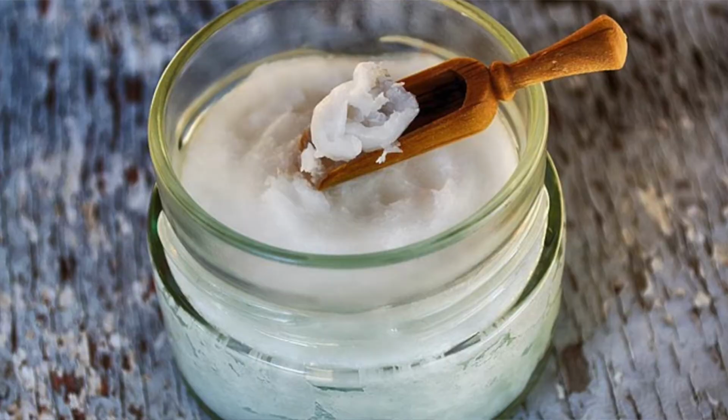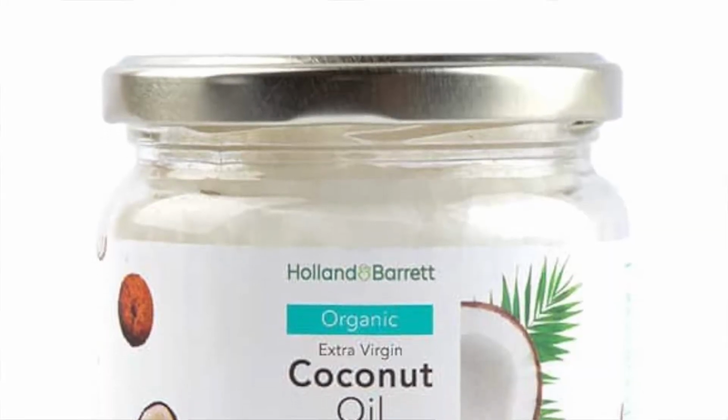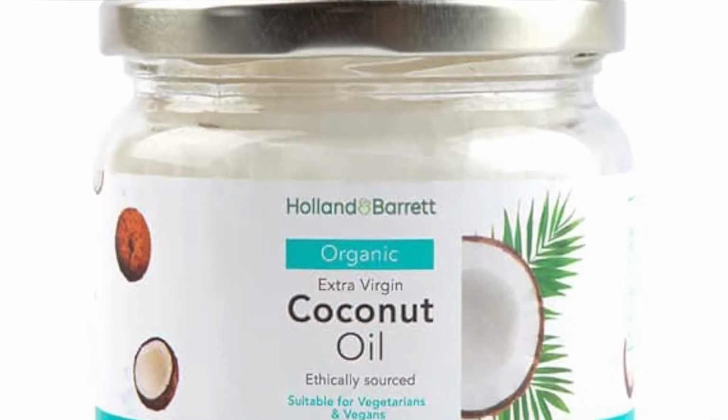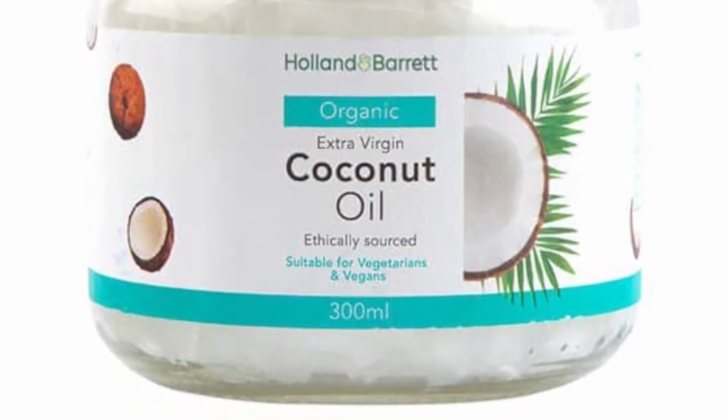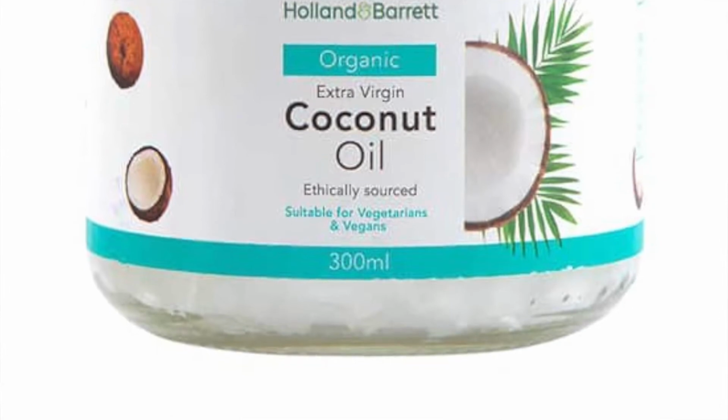Look for unrefined, mechanically produced oil, which can be called virgin. Avoid refined, hydrogenated coconut oil. How can you tell? Refined oil will have no smell whatsoever. It will not smell like coconut. Virgin coconut oil will smell nice.